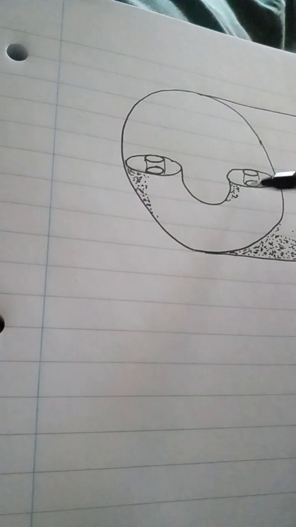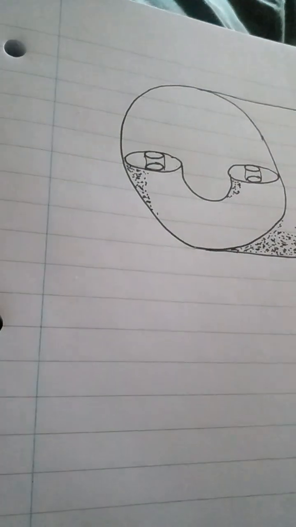These are the cross sections. These toruses are in that plane, the little ones. The medium-sized ones are lying in that plane, and the biggest one lies in that plane. So we've got three planes.